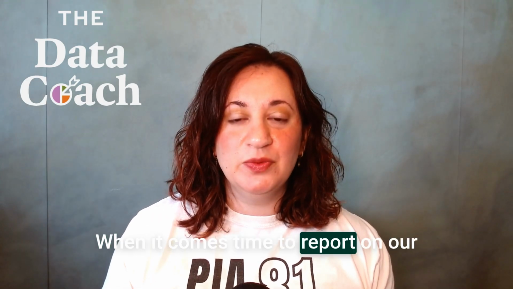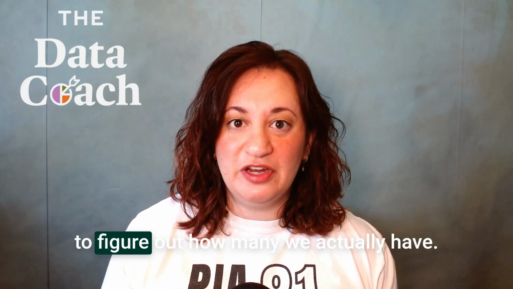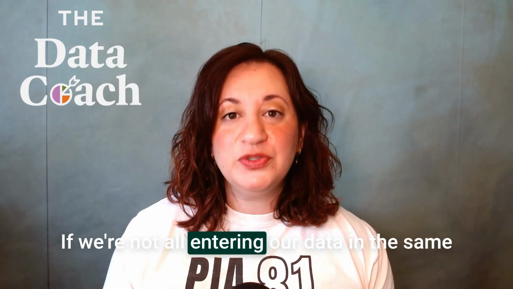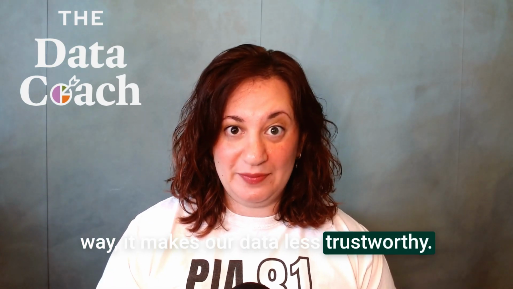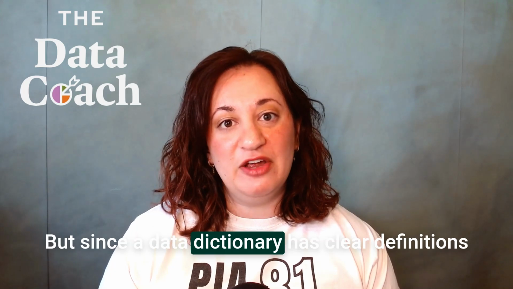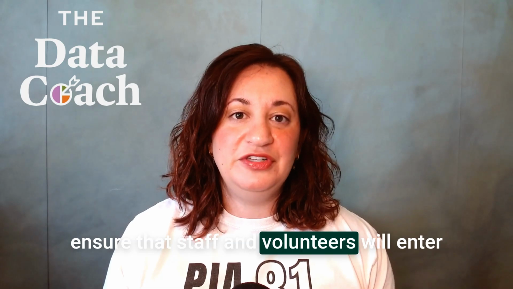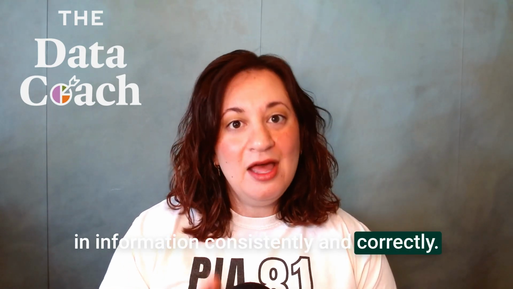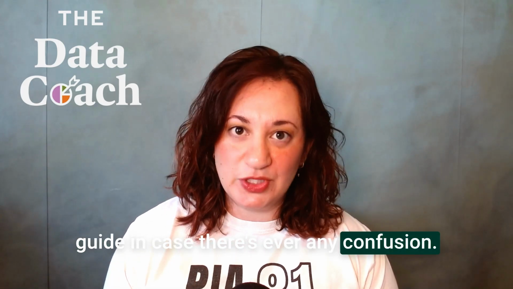When it comes time to report on our volunteers, it's going to be really difficult to figure out how many we actually have. If we're not all entering our data in the same way, it makes our data less trustworthy. But since a data dictionary has clear definitions for all of the information we collect, it helps ensure that staff and volunteers will enter in information consistently and correctly. Plus, it serves as an easy reference guide in case there's ever any confusion.